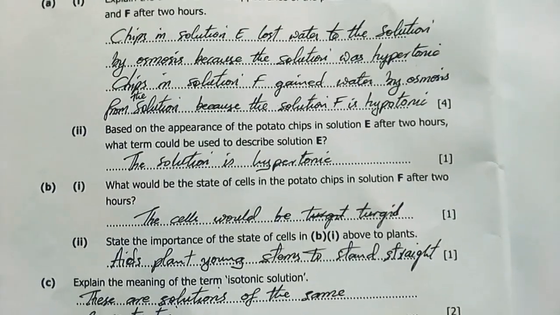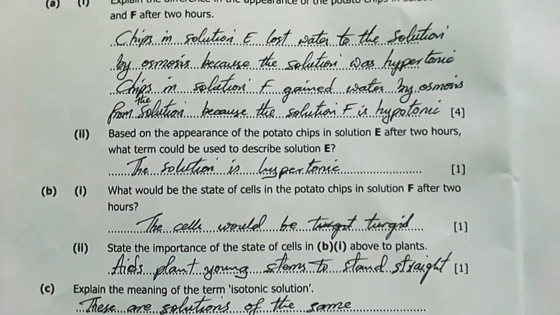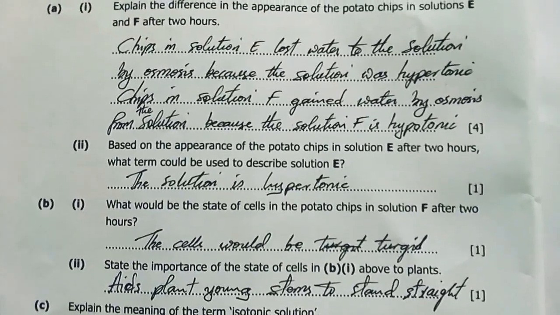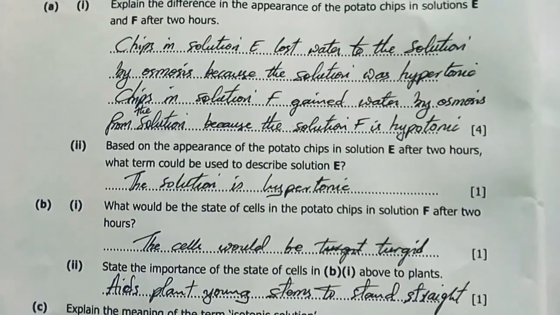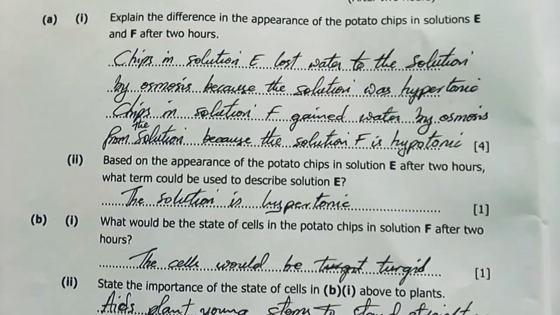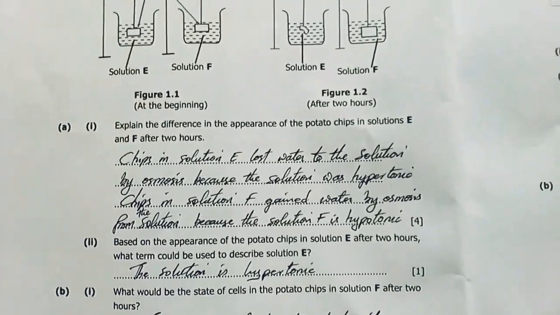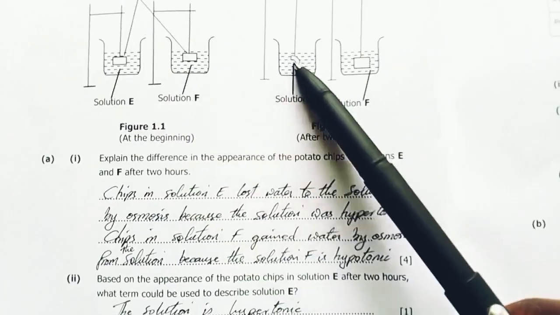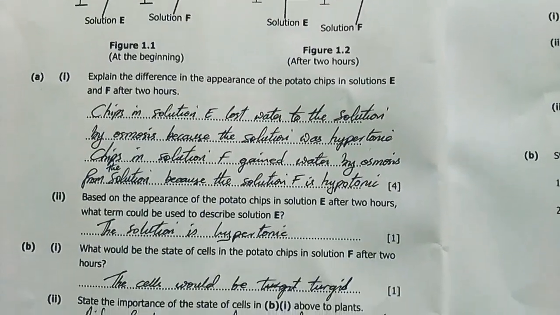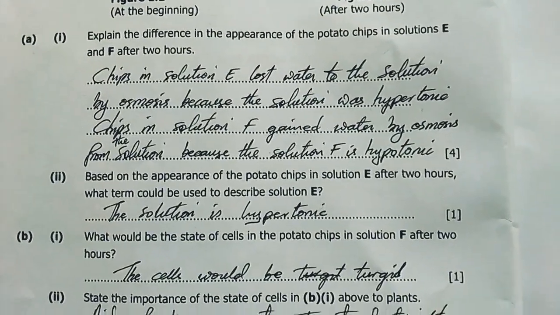The next one, number 2, based on the appearance of the potato chips in solution E after 2 hours, what term could be used to describe solution E? Solution E is hypertonic, because the potato chip loses water to the solution.